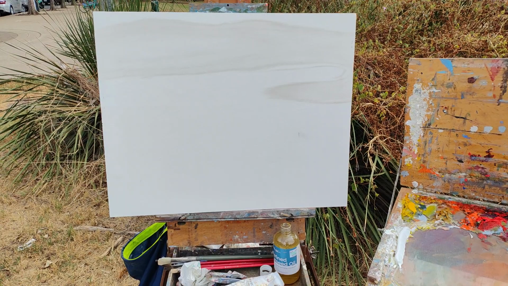Up. And more. These are just big windows for some reason.